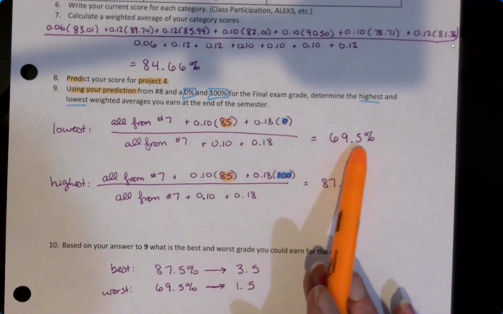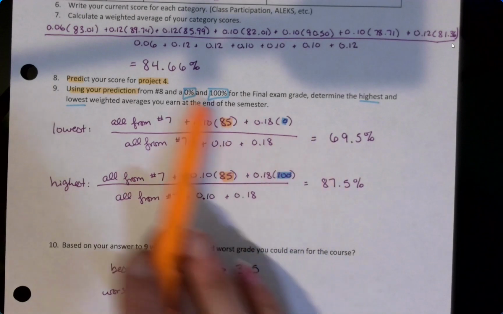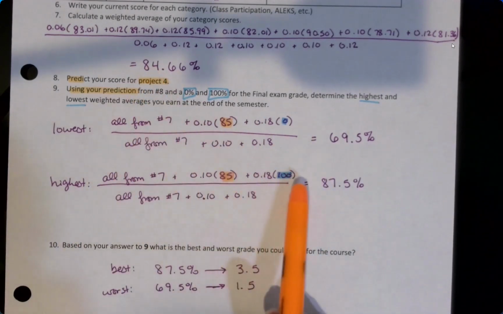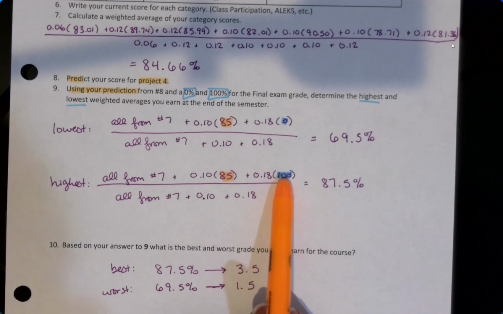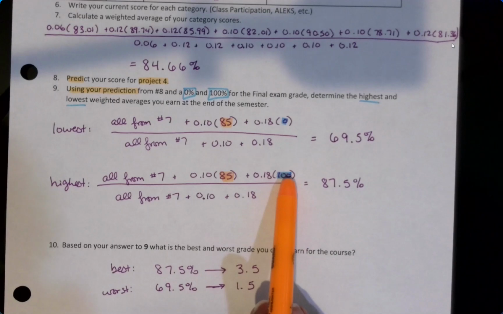You could go the other way and say, if I don't get 100, but if I get an 80, where would my grade end up? So you're welcome to play with these values as much as you'd like to predict for yourself what grades are possible for you to get in the future.